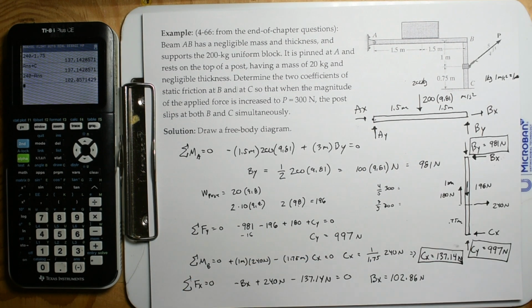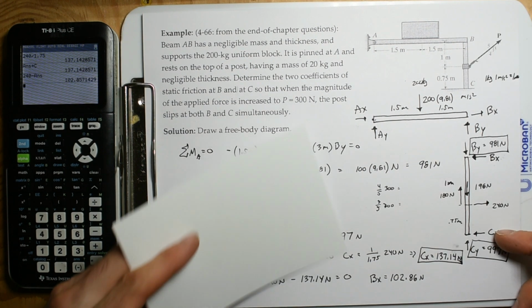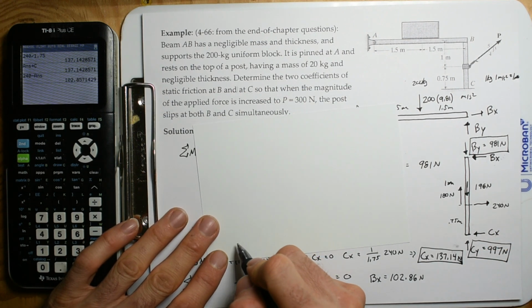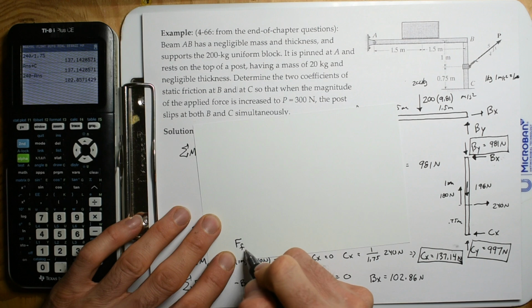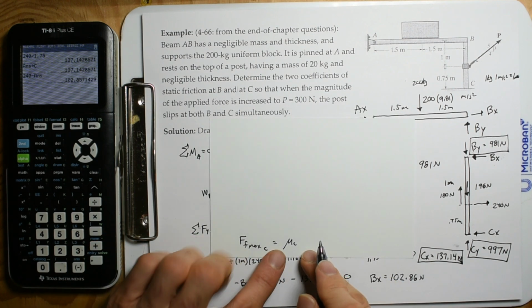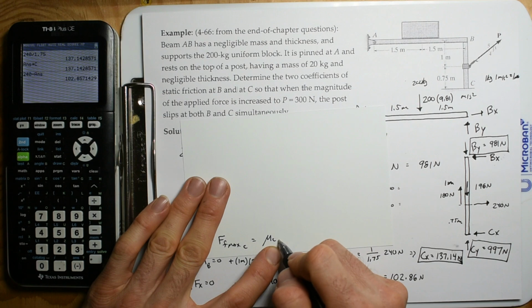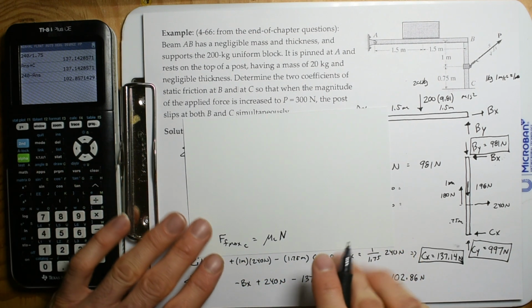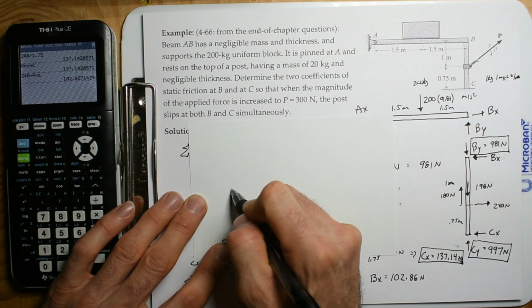Alright, perfect. So now we can put it together, because of these frictional forces. What did we say? The frictional force max at point C would be mu C times the normal force. And this is where we don't want to get, again, draw.